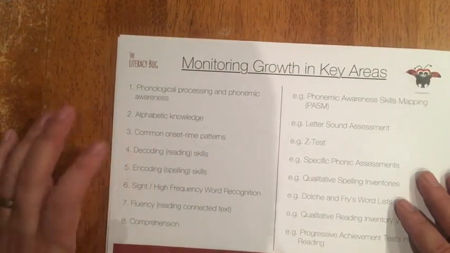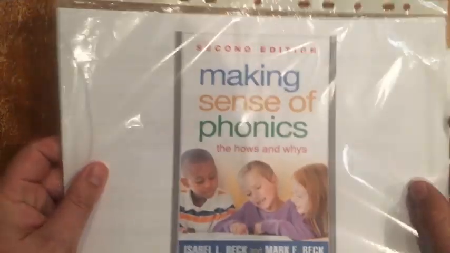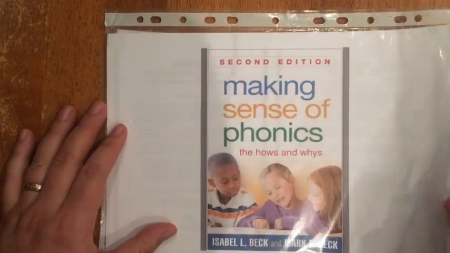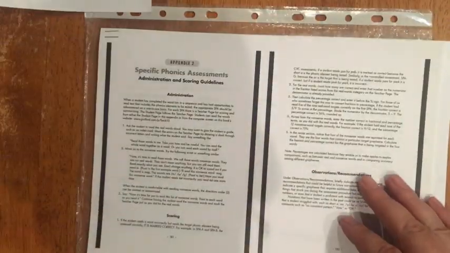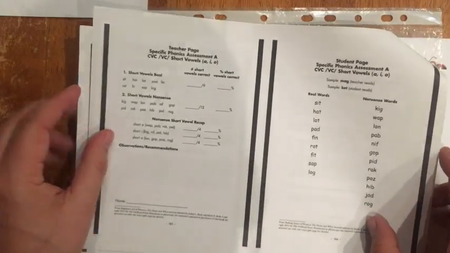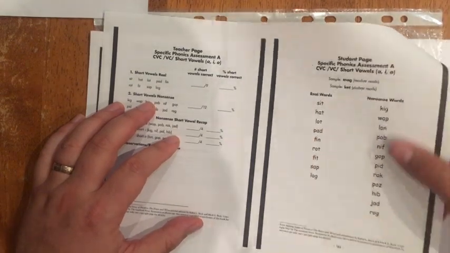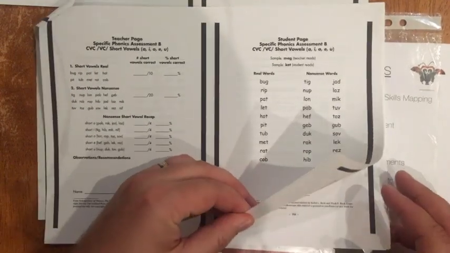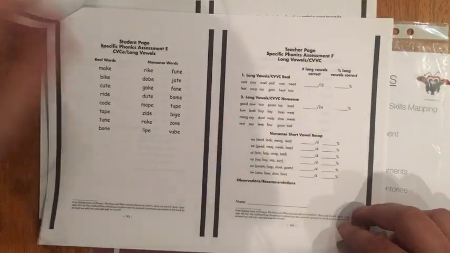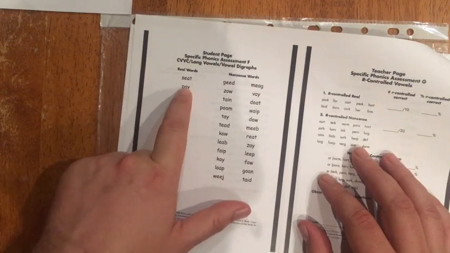Another one is decoding skills. There's a really good book, and it's in my recommended sources of sequence phonics called Making Sense of Phonics. And there's this one really simple assessment little tool in it called Specific Phonics Assessment. All it really does is give you a set of words focusing on that CVC pattern, real words and then nonsense words. And if I fast forward, it just has a series of words based upon different patterns. Here's a series of words with your more complex vowel patterns.